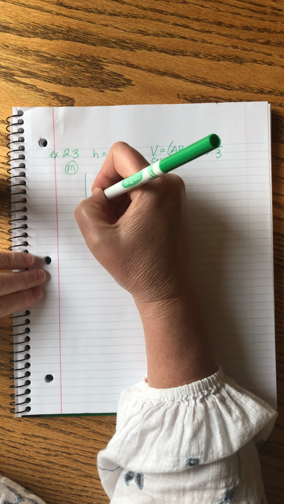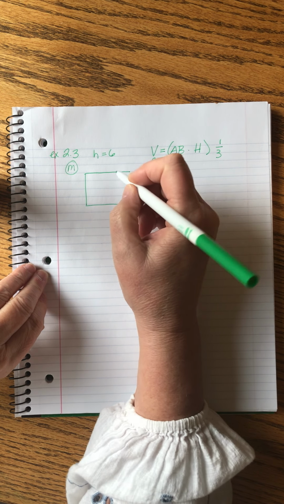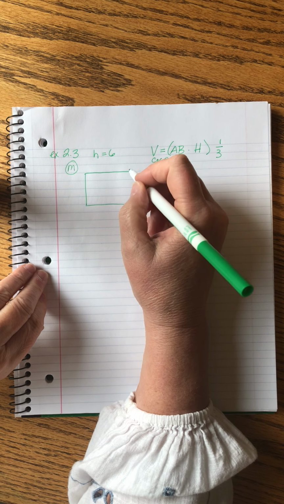Let's draw a picture of this base, though. My cat's crying for food, so I might have to go help him. We'll see if anyone else does first.